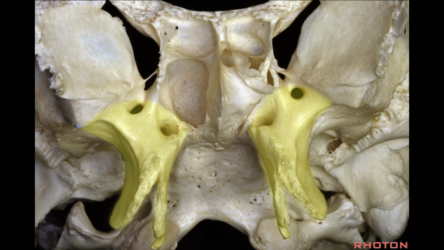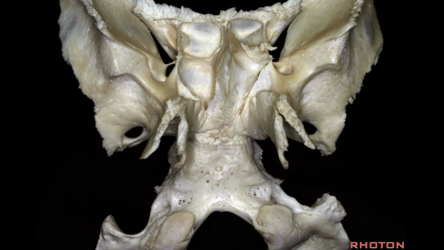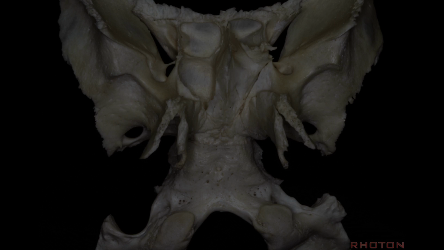You don't see the lateral edge of the clivus. It's hidden behind the pterygoid process and medial pterygoid plate. So to get to the lateral edge of the clivus, you have to understand how to widen that opening.